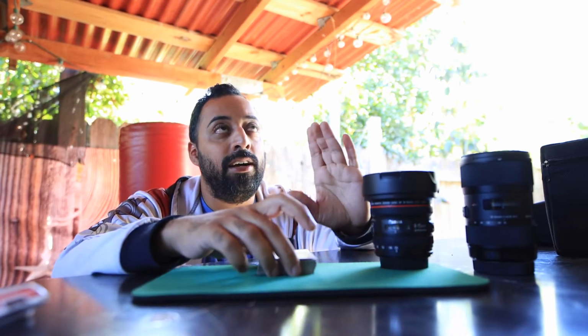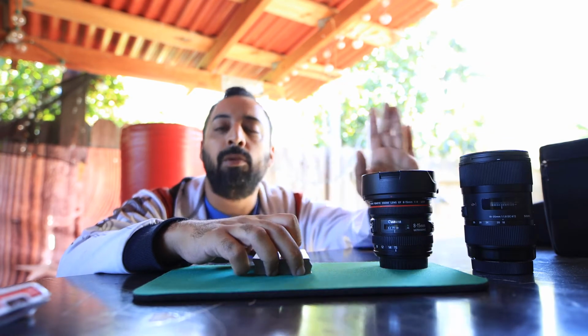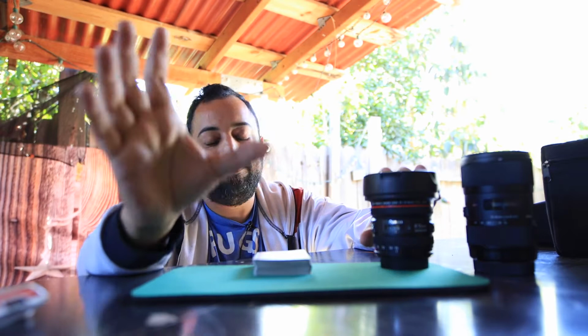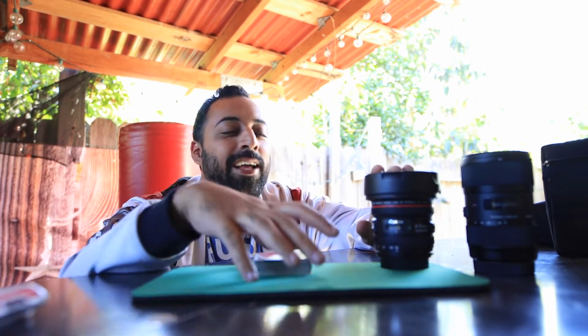Even though I do have a 90D, I am now in possession of an R6. But with that being said, the 90D is just so great. $1,000, it can shoot 4K, and guess what? No overheating.